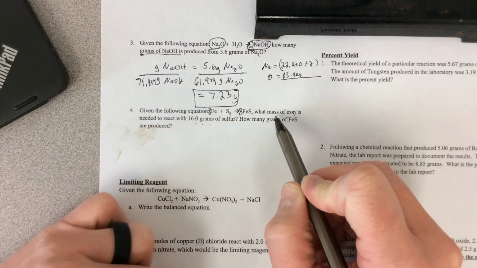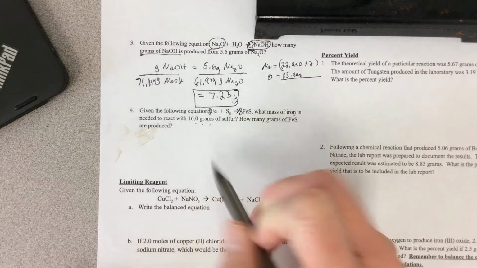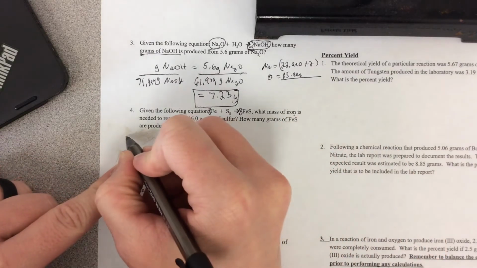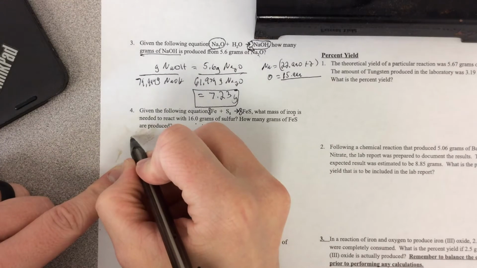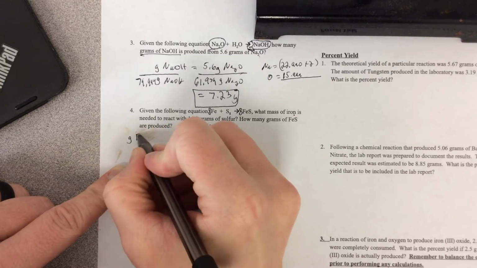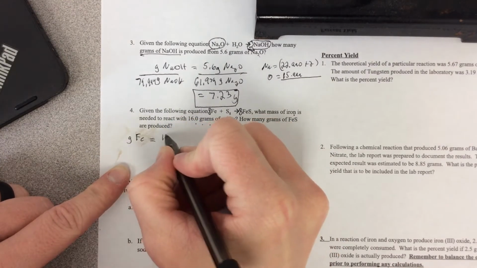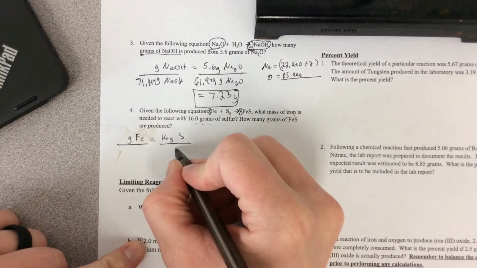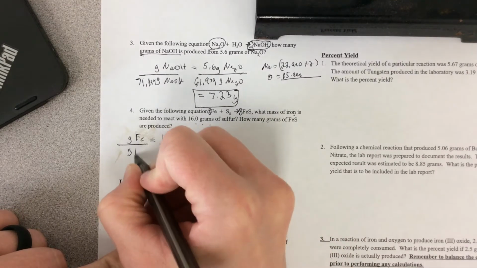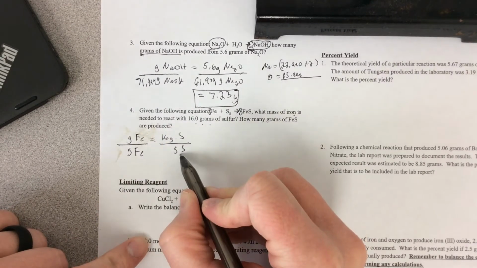What do they want to know? Equals the number they give you. So what do they want to know? They want to know the mass of iron. So grams of iron equals the number they gave us. Okay. Same unit on top, same unit on the bottom.